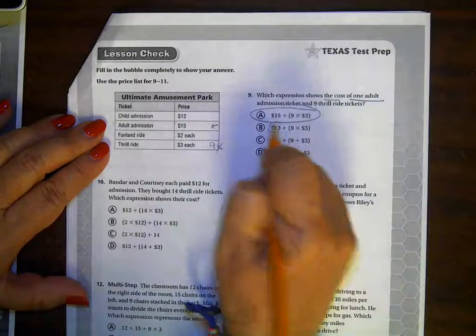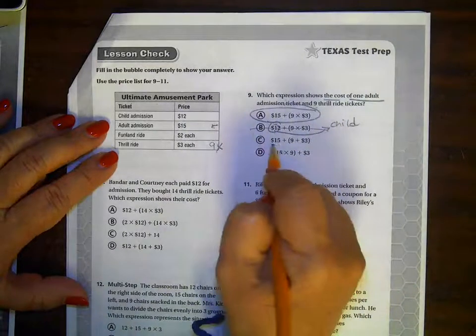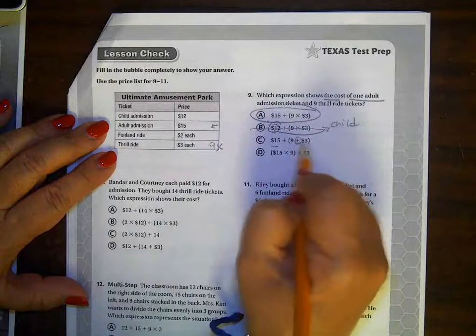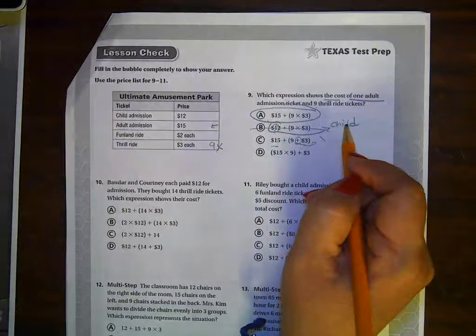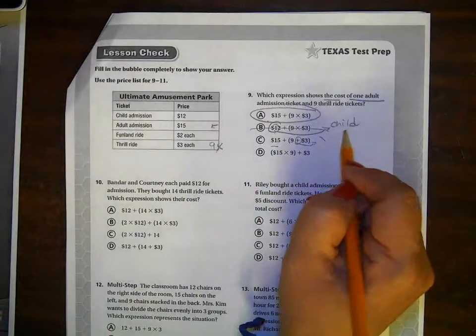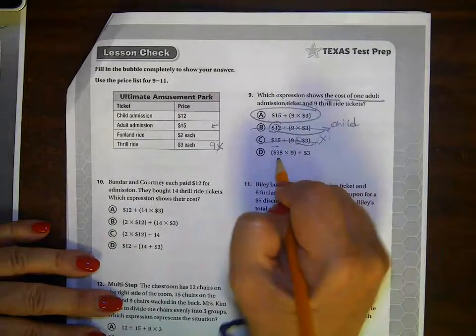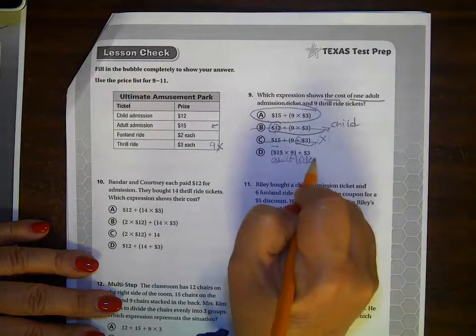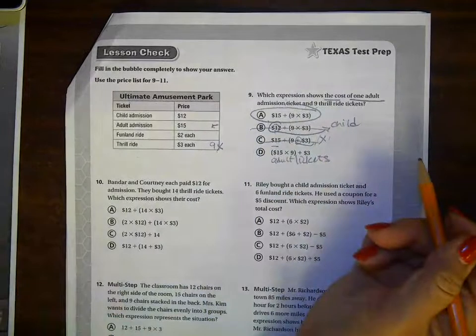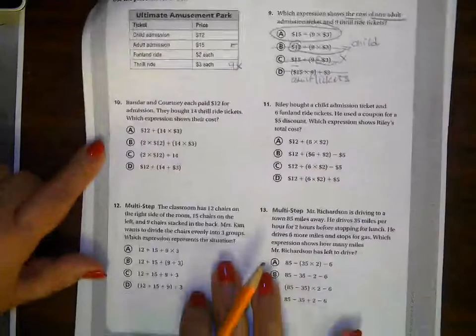This one won't work here because this is a child and I need an adult. This is correct, but I don't have 9 plus 3 because that doesn't make any sense. I have 9 plus $3. I have to multiply, so that doesn't work. I didn't buy 15 adult tickets and then had $3 left over, or somebody gave me $3, so that doesn't work. So it's A.